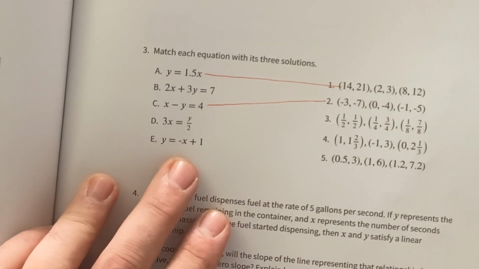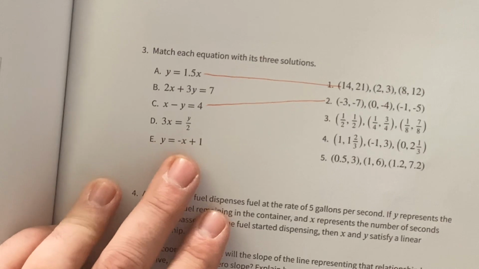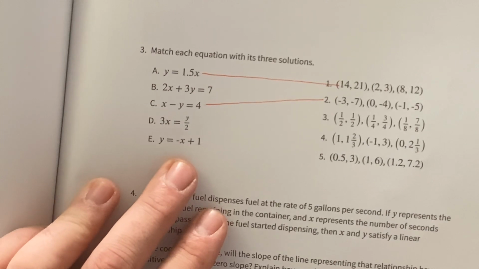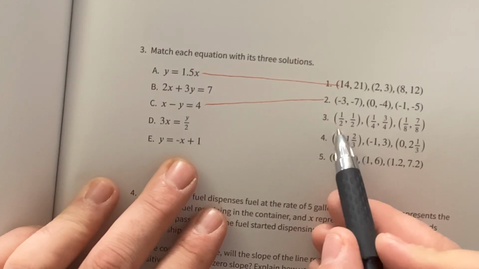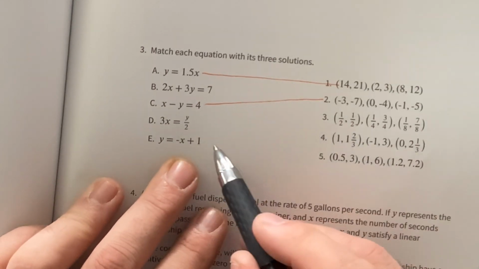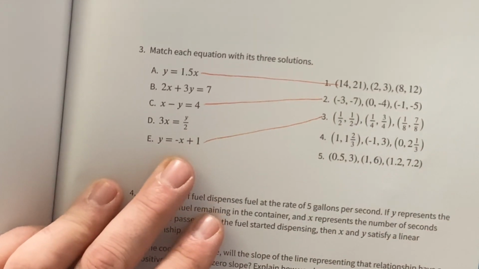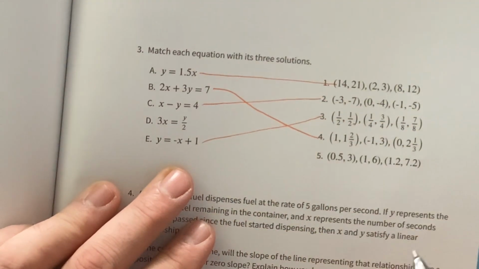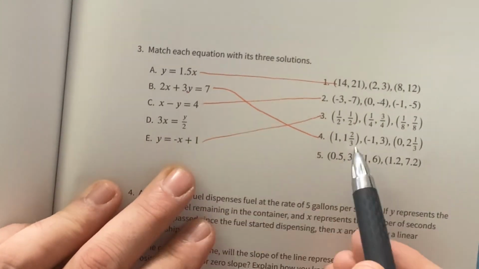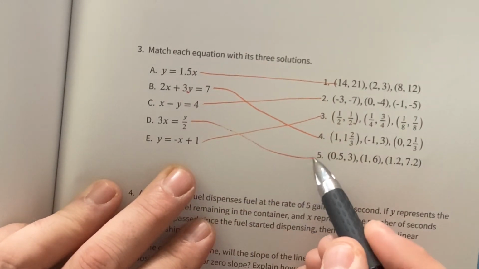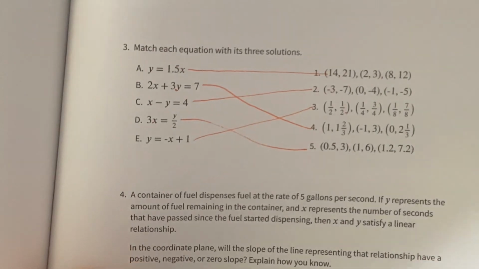E. The opposite of x plus 1 is the y coordinate. Okay, so the opposite of negative 1/2 plus 1 would be 1/2. Negative 1/4 plus 1 would be 3/4. That one goes to 3. Okay, the other two, I got B going to 4. Again, you can just plug that in, make sure it works. 2 times this number, 3 times this number will give you 7. And 3 times x equals the second one divided by 2.